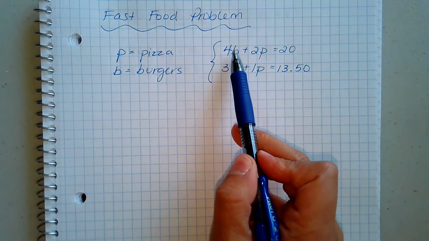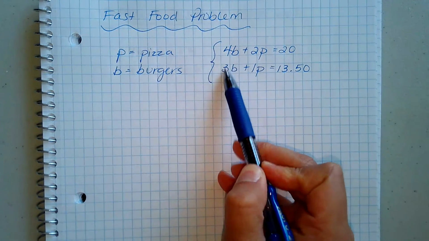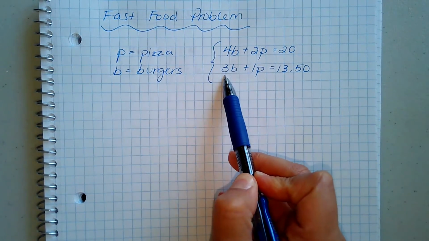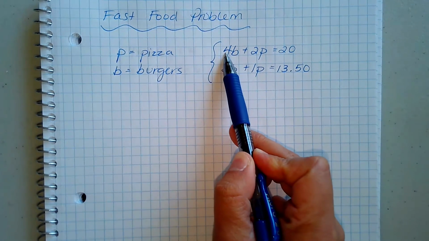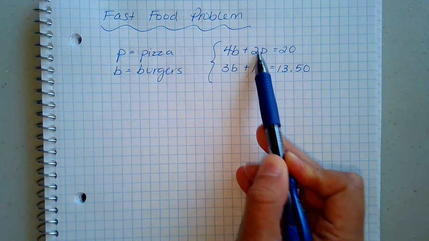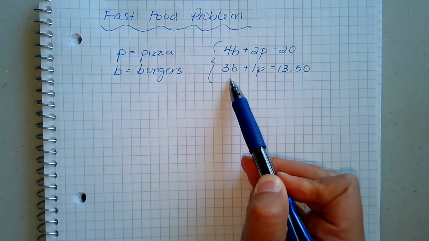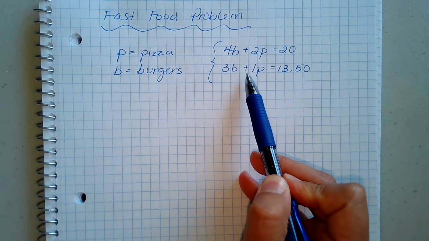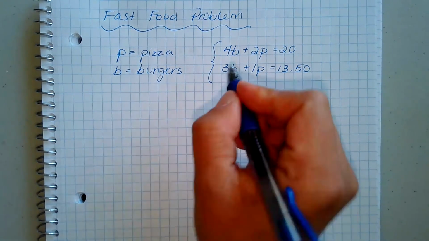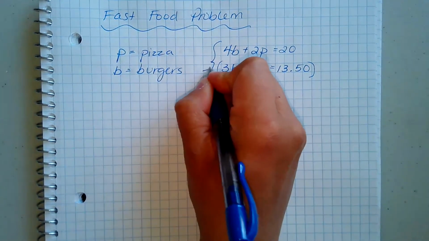So, we need the numbers in front of the b's to be the same. Well, I would have to change both of them. 4 times nothing gives me 3, and 3 times nothing gives me 4. But if this was a -2, these would cancel. So I could actually do something to this entire equation to get these two numbers to cancel. And what I'm going to do is multiply this entire equation by -2.